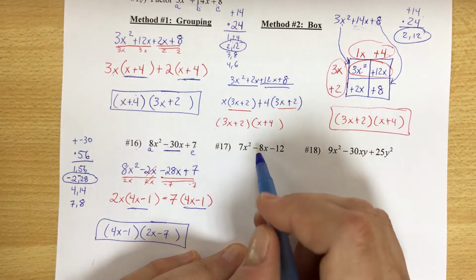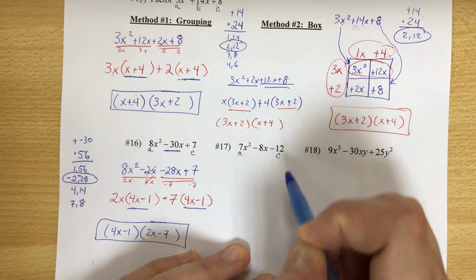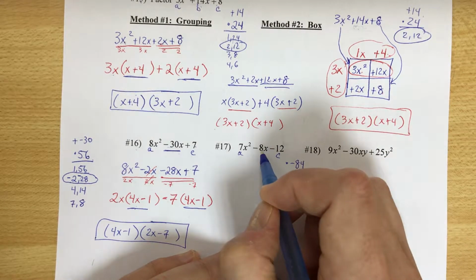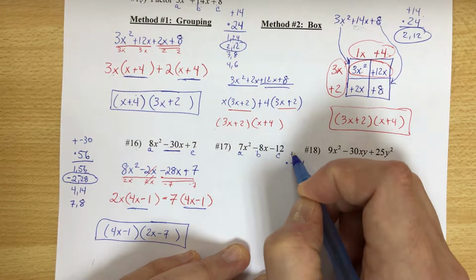Let's do a box. So we have to start with a times c, 7 times negative 12, which is actually negative 84. And then it has to add up to the b value, which is negative 8.